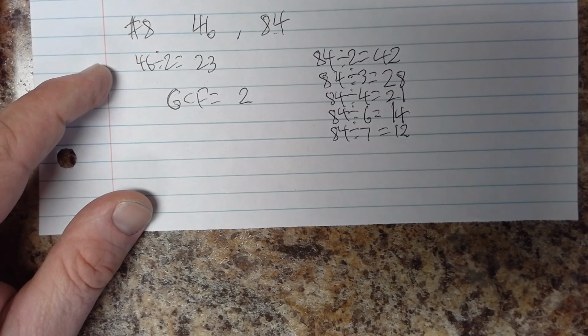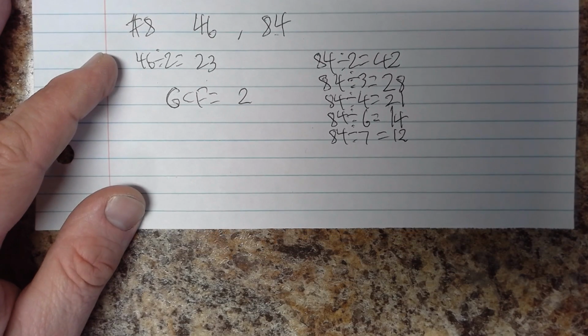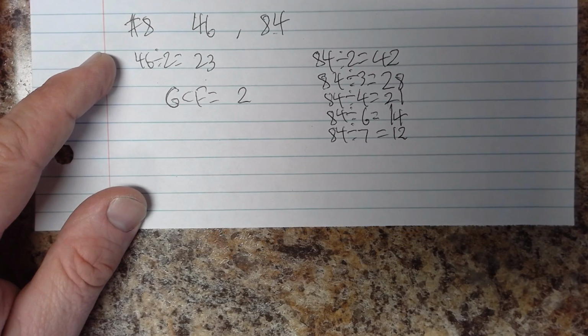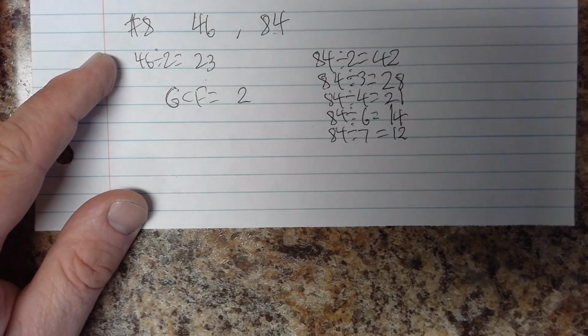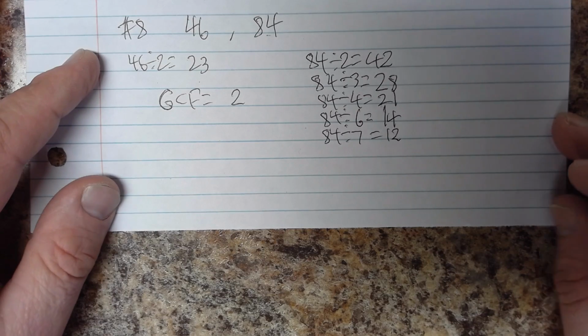So there you go. But the greatest common factor that they had was the 2, because 23 only has a couple of factors, other than having 1 and itself, of course, which we don't really count. So the greatest common factor here was the 2.